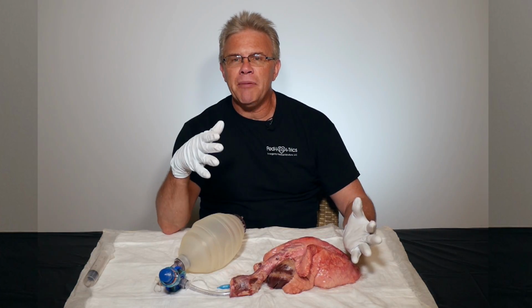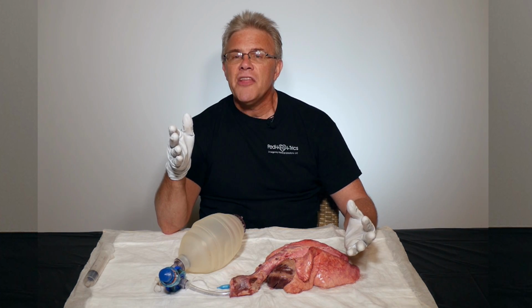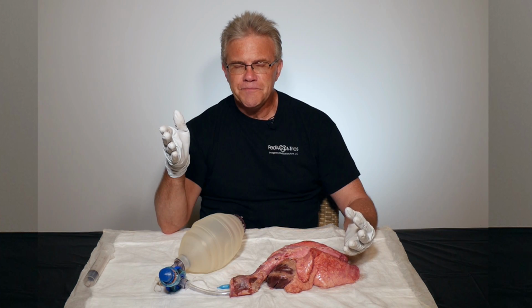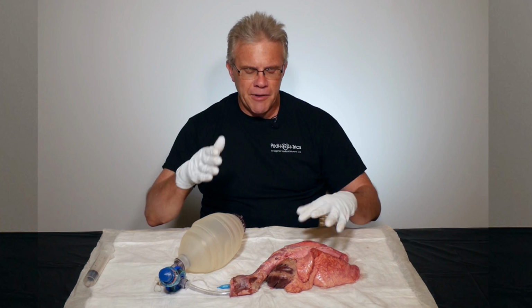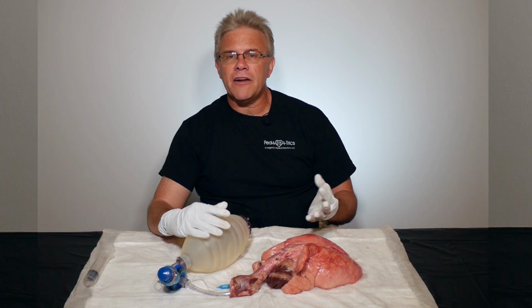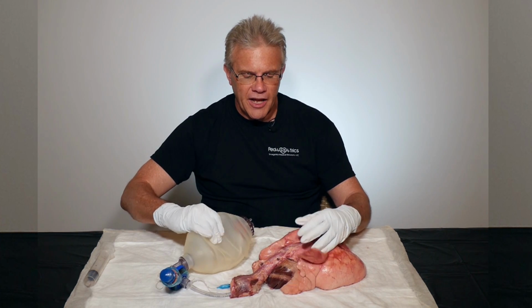And a bleb is very similar, as we'll touch on in a moment, to an aneurysm. The difference is that an aneurysm is a weakening of the blood vessel versus a bleb is a weakening of the lung tissue itself.